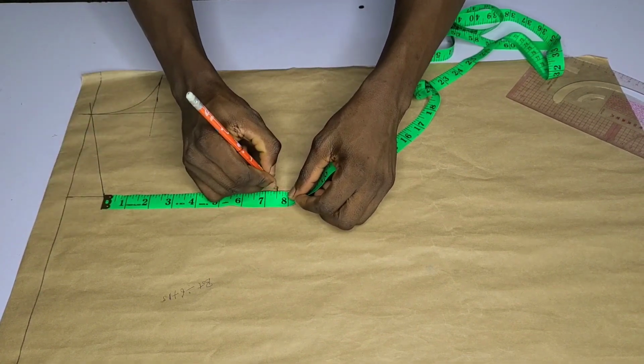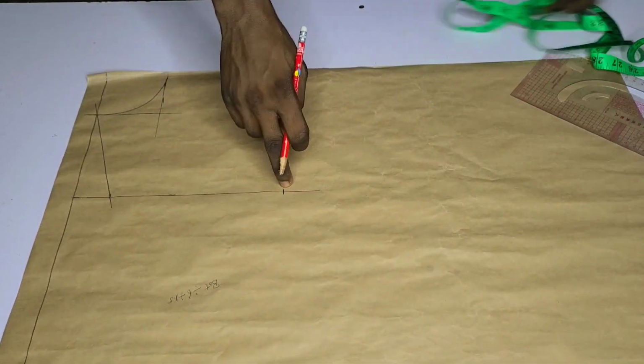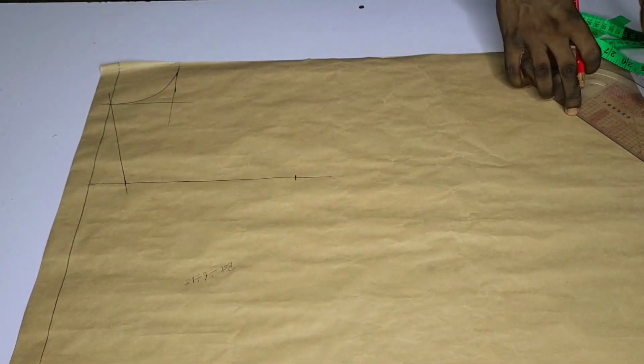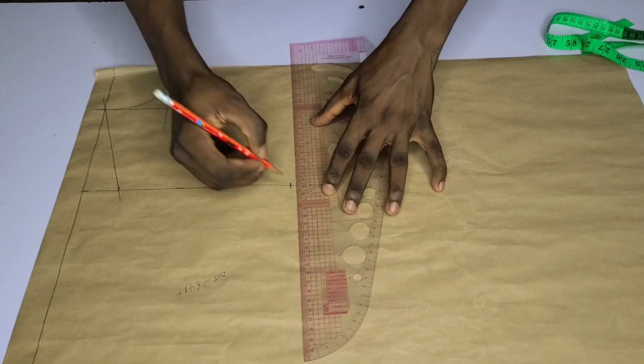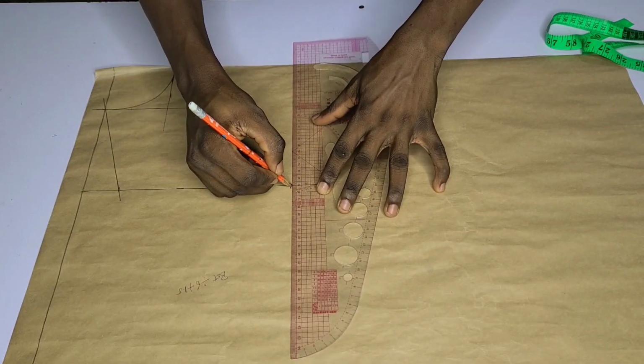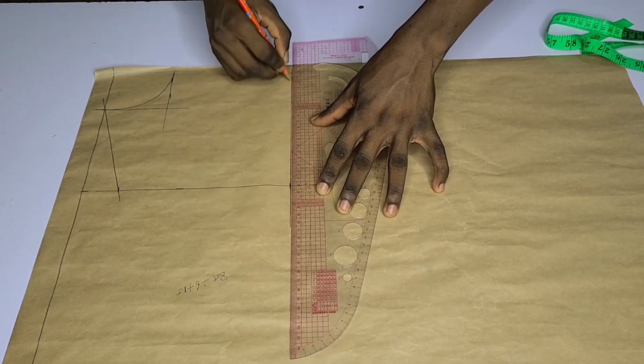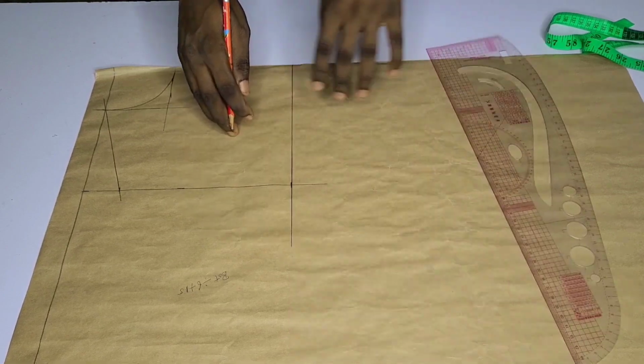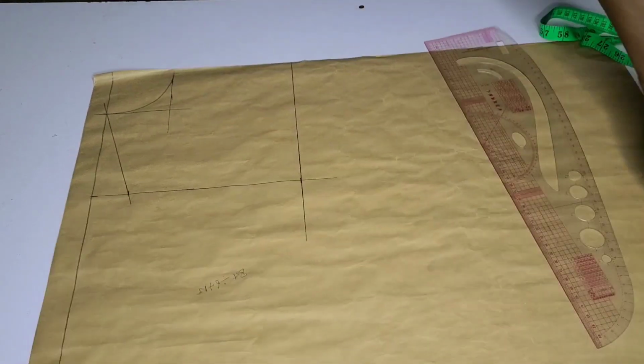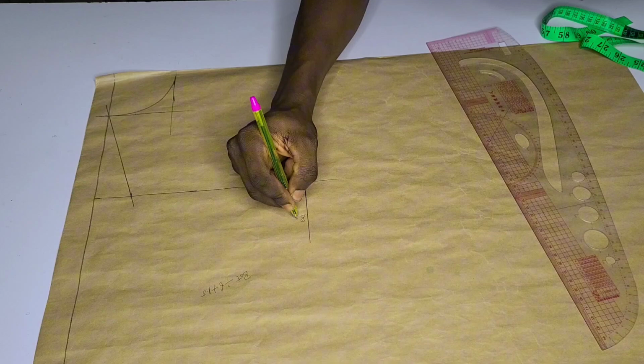So all you have to do is to mark your 7.5 from that shoulder slope we have there. You take it downward and mark your 7.5. That will serve as our bust line. So you just rule your line. You can call it armhole line, you can call it your bust line.